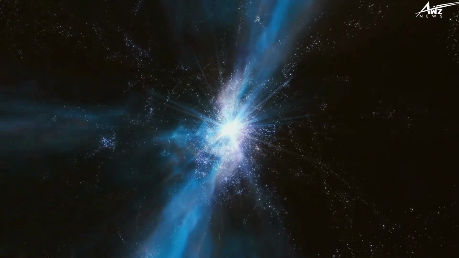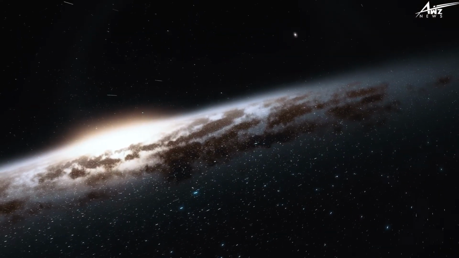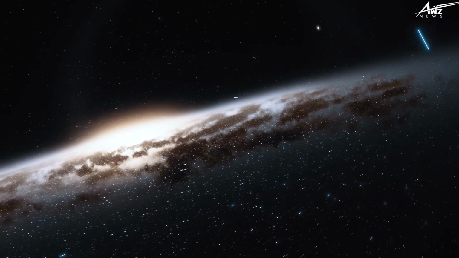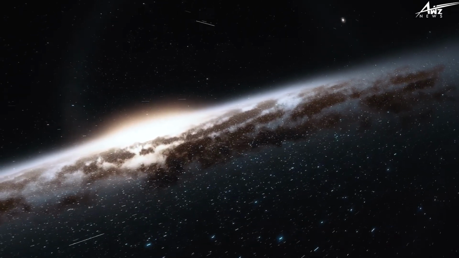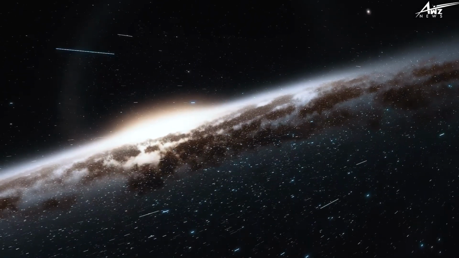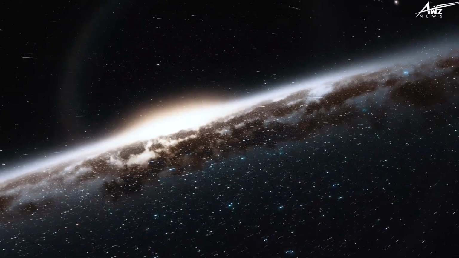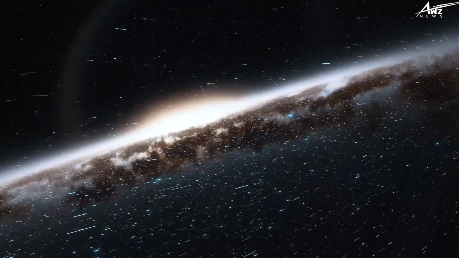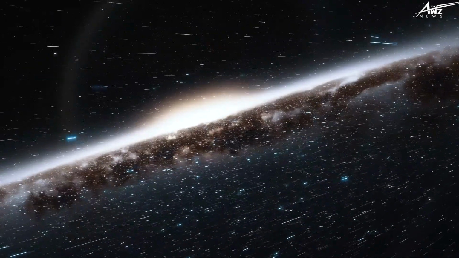a supernova remnant. When a supernova, one of the universe's most potent occurrences, spews matter hundreds of light-years in every direction, it leaves behind a remnant. The stunningly gorgeous Crab Nebula in the constellation of Taurus is another illustration of a supernova remnant.